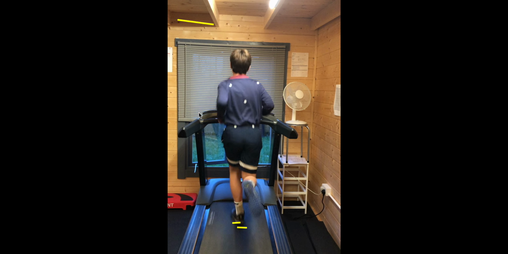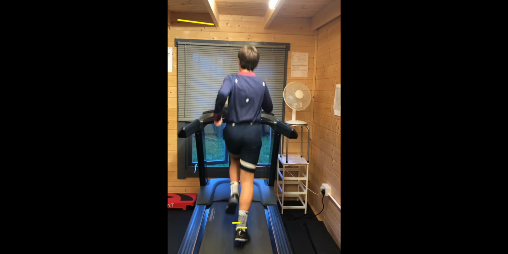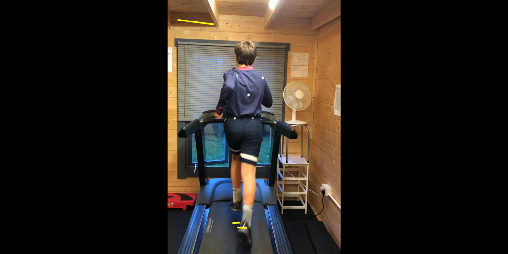If we watch the body as we come up, we can see that there's a twist. So there's quite a bit of a twist here. You can see where the angle of the dots is going across that point there, and the chest is pointing towards that side.